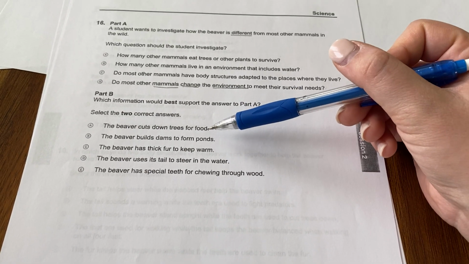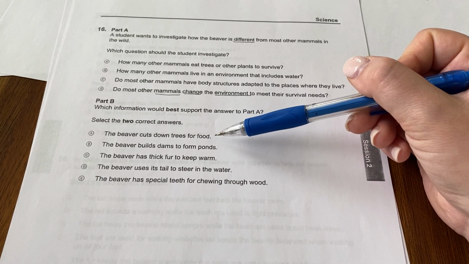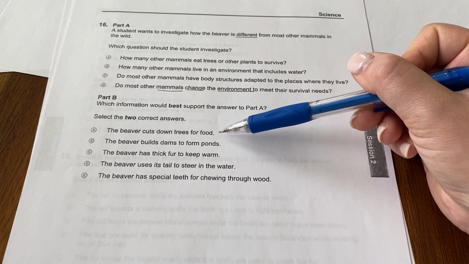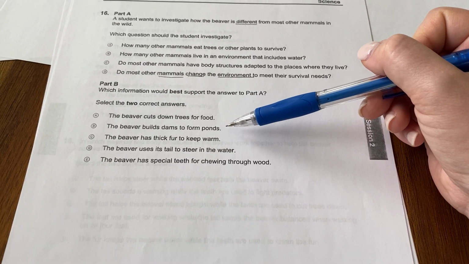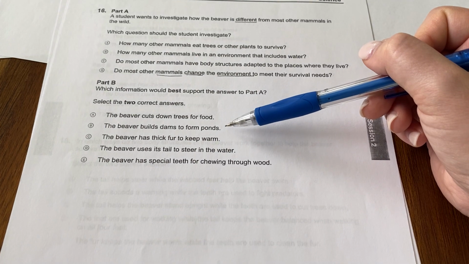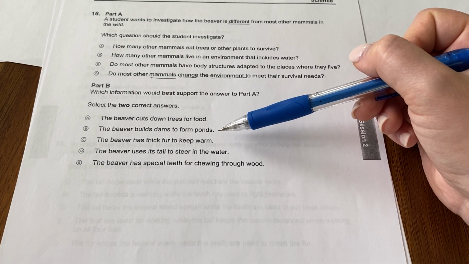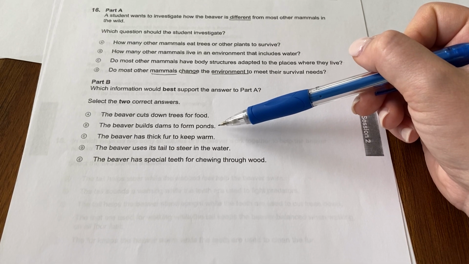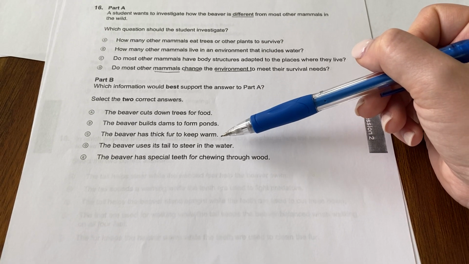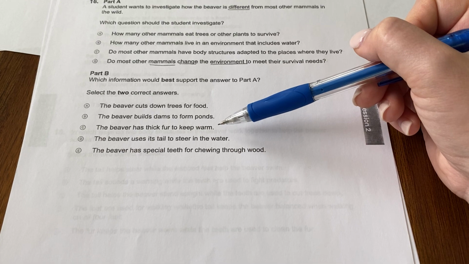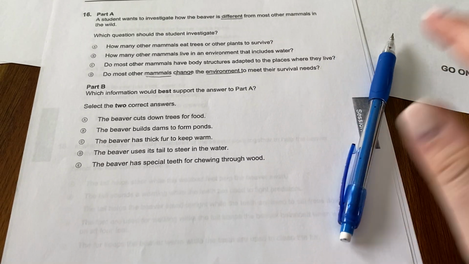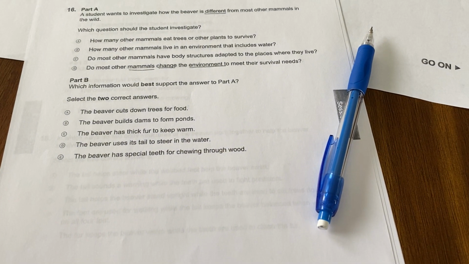If a beaver is cutting down trees, is that going to change the environment? B, the beaver builds dams to form ponds. If a beaver builds dams to form ponds, is that going to change the environment? C, the beaver has thick fur to keep warm. Is the beaver's fur going to change the environment?